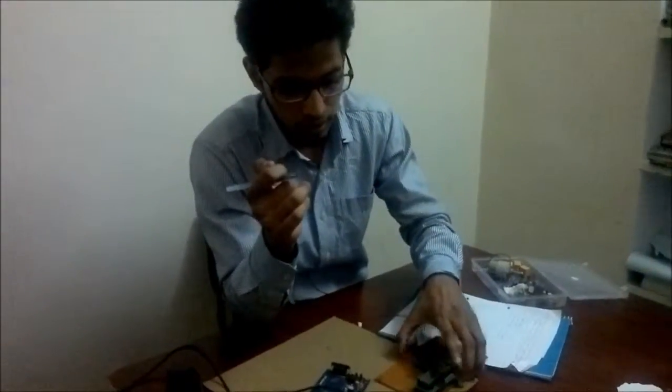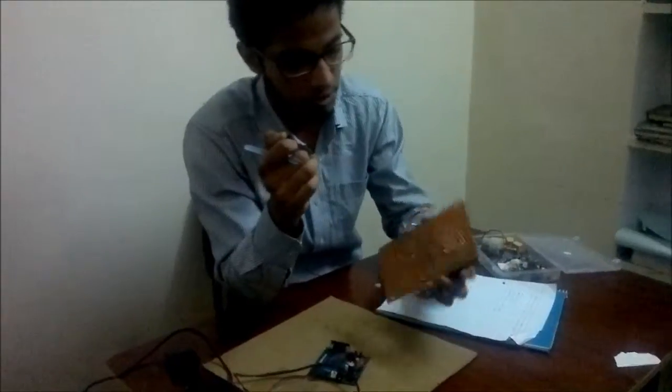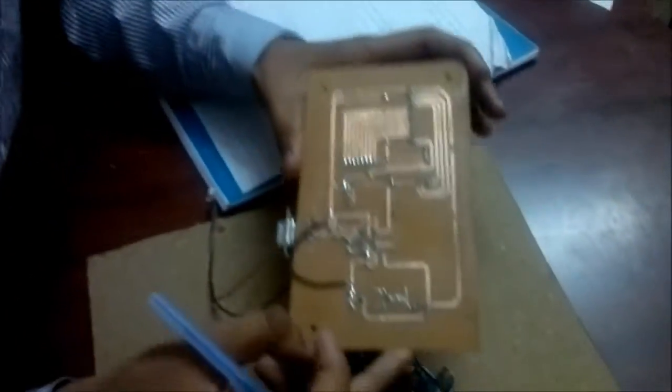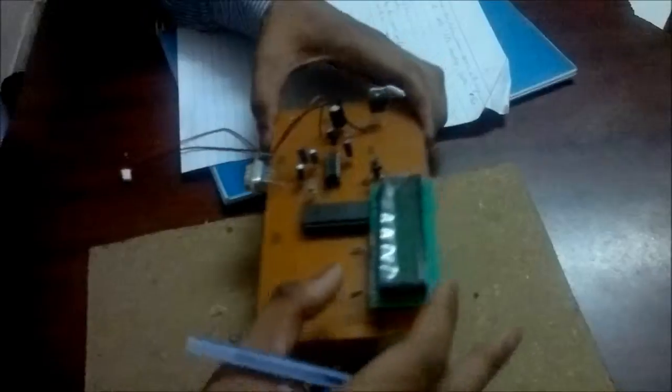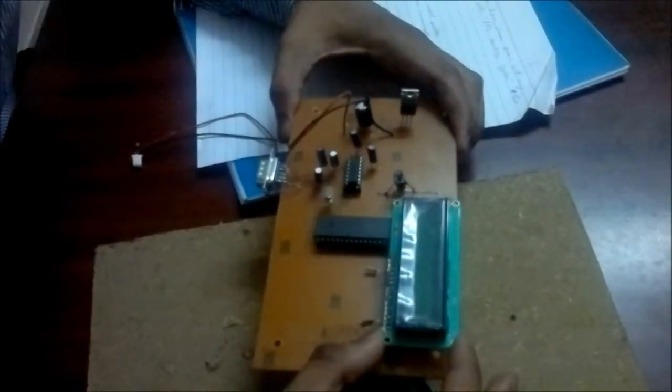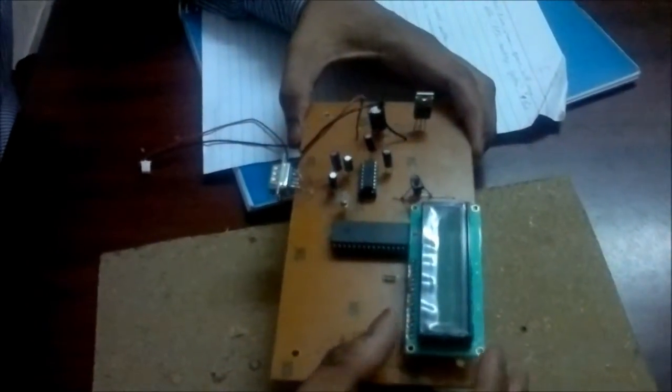Now let us see the basic model of the project through the camera. This is the PCB layout of my project. Here we can see the board in which we have embedded everything we needed. This is the LCD device, used to display the latitudinal and longitudinal location of the GPS device.